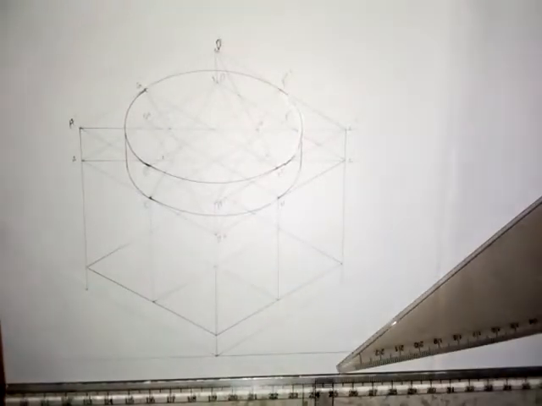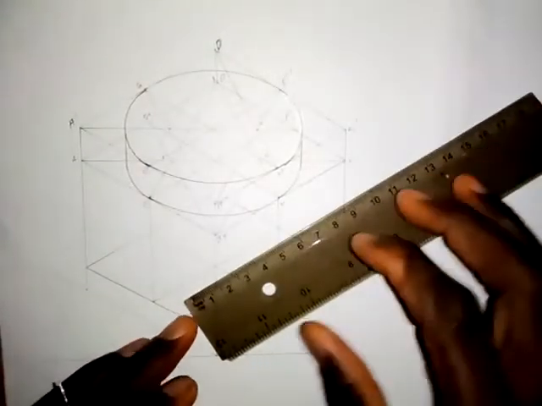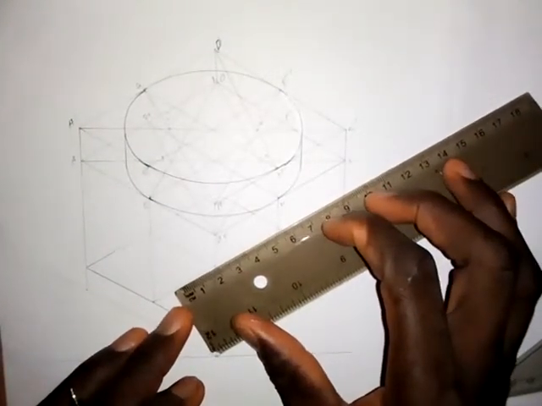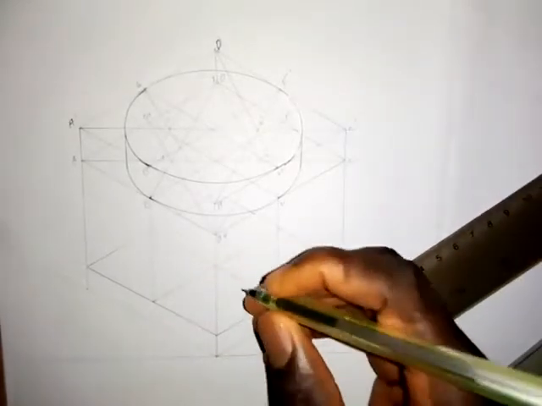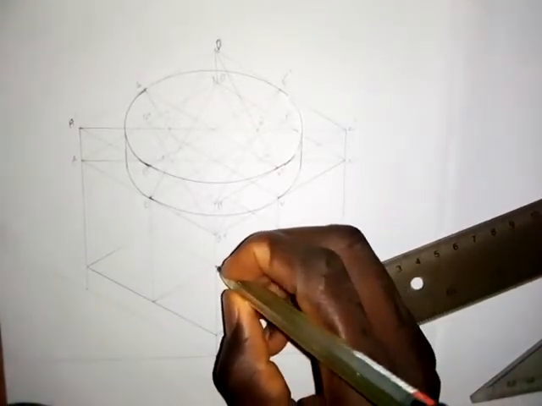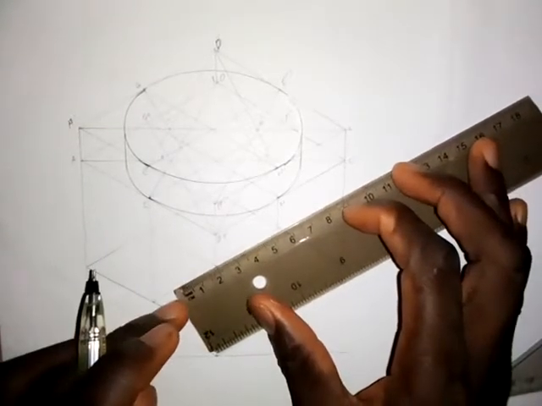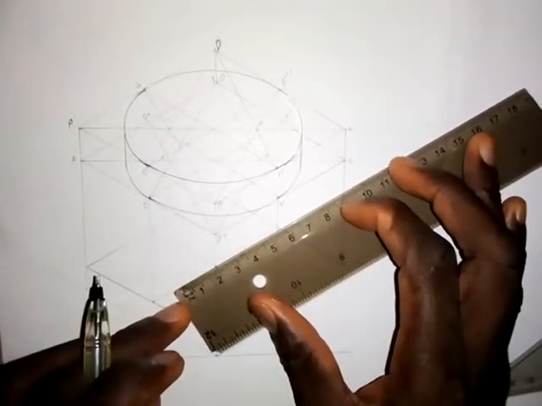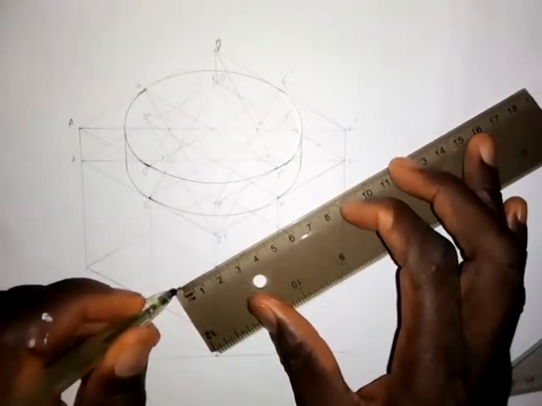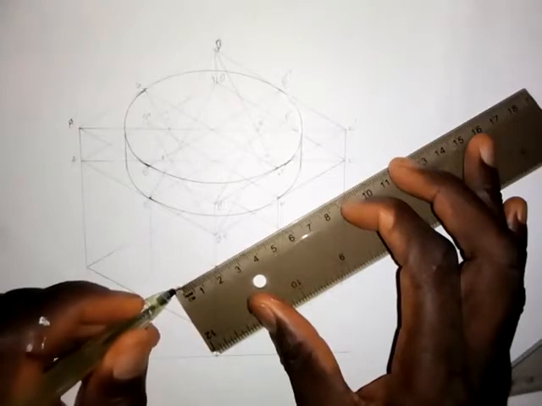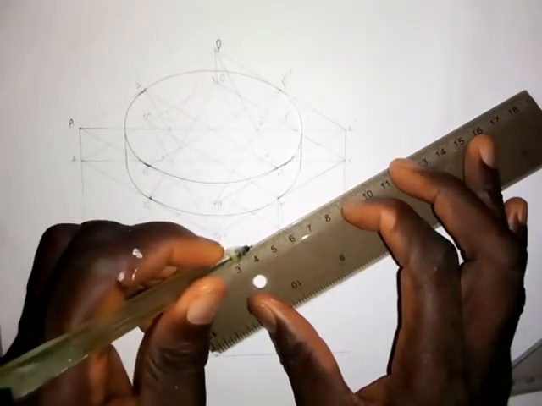As I said, the diameter of the cylinder is 40 mm. So this is the center. I put my ruler here and take 20 mm to both sides. So this is 20 mm and this is also 20.